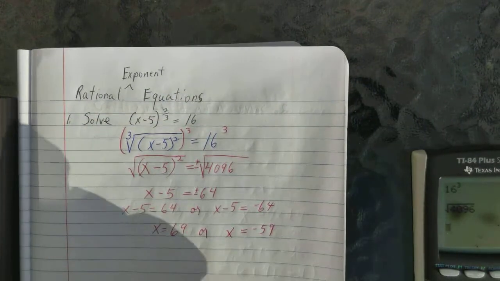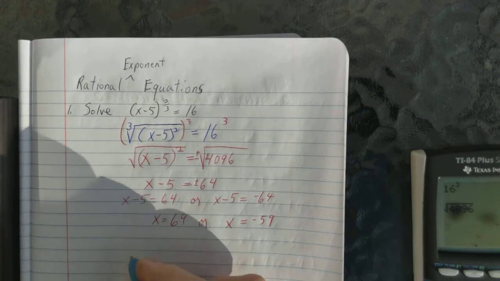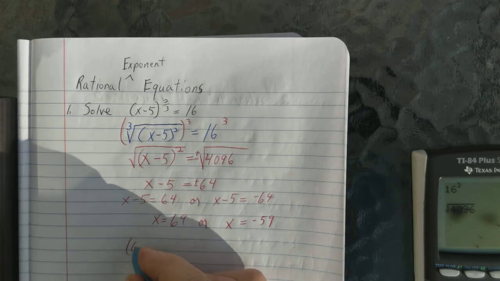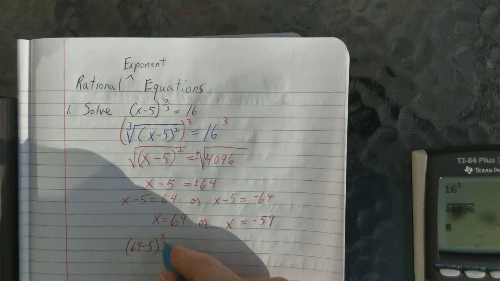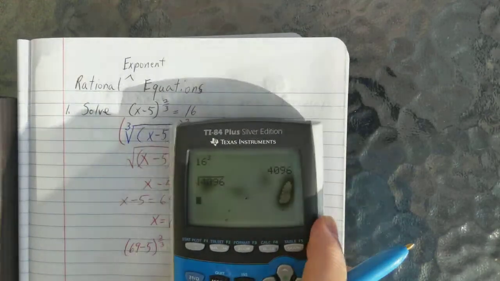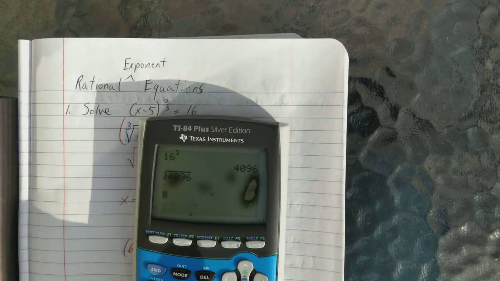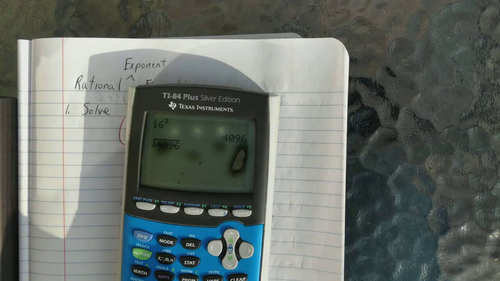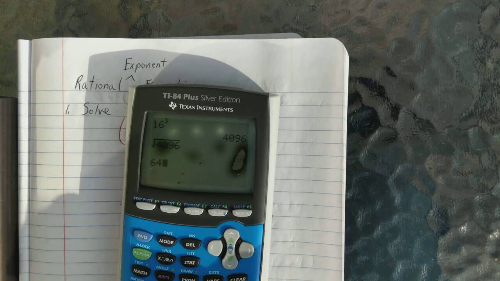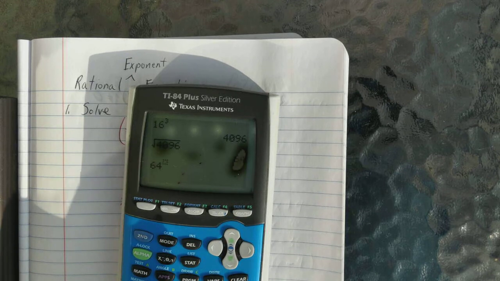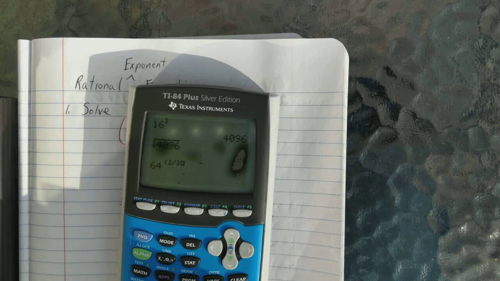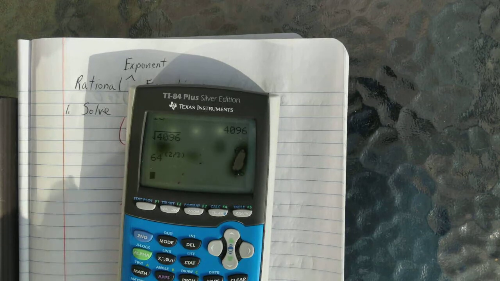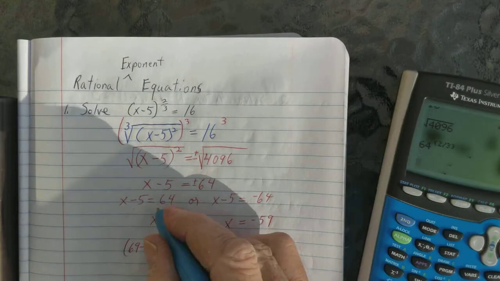Okay, so I do want to check. I need to check 69 minus 5 to the 2/3 power, and you can do that on your calculator. 69 minus 5 is 64, to the power of, and I'll use parentheses, 2 divided by 3. That is 16. All right, so that one works.